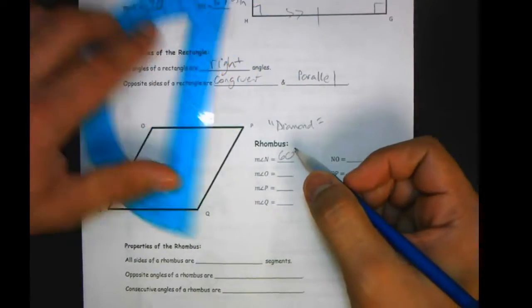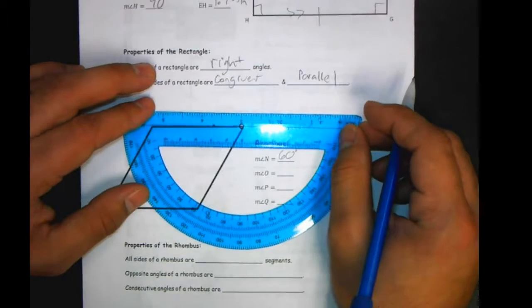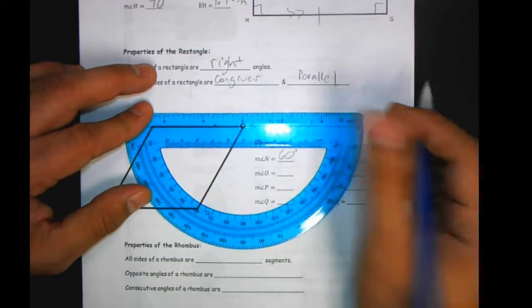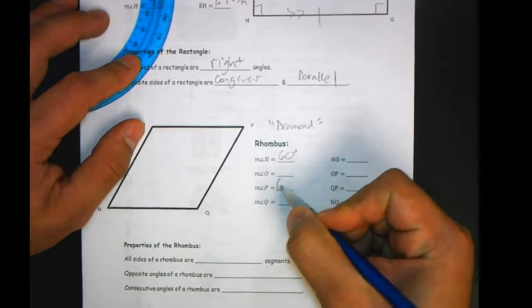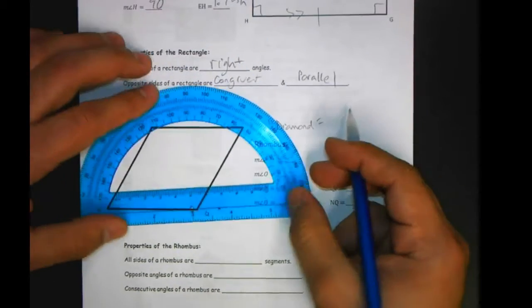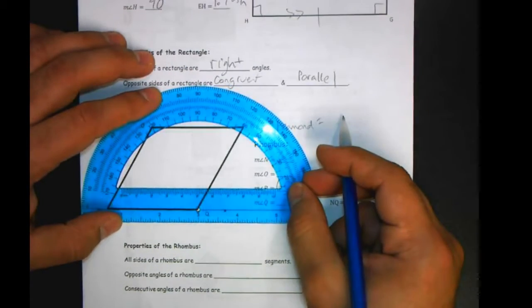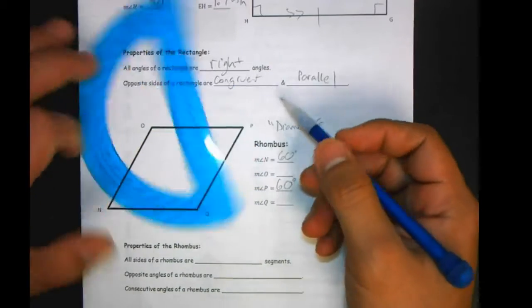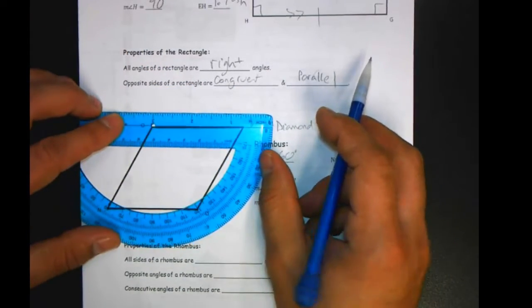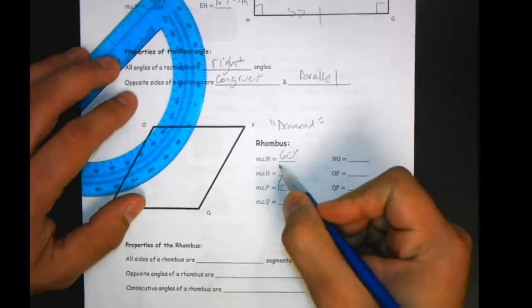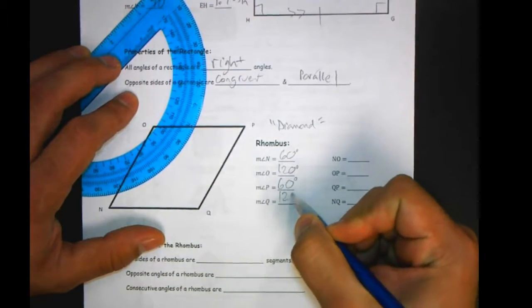Alright, and across, let's just do this one because it looks like it might be the same. Look, it is. It's 60 degrees. So angle P, 60 degrees. Angle Q is obtuse, so we use 120. Angle O, we use the bigger number, 120. So it's 120 degrees, 120 degrees.